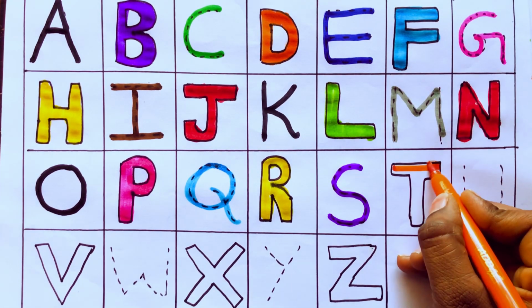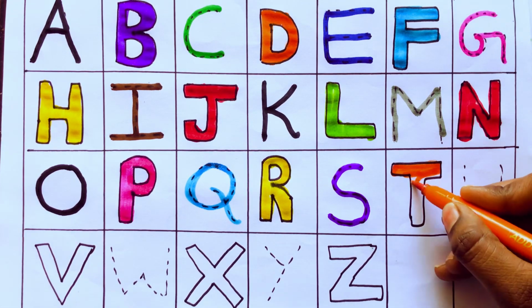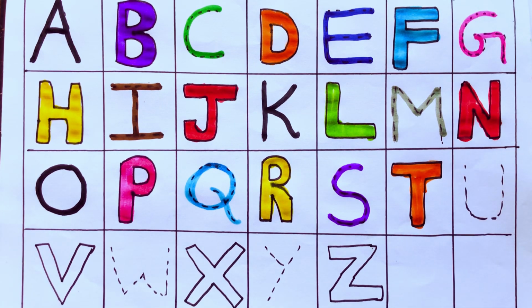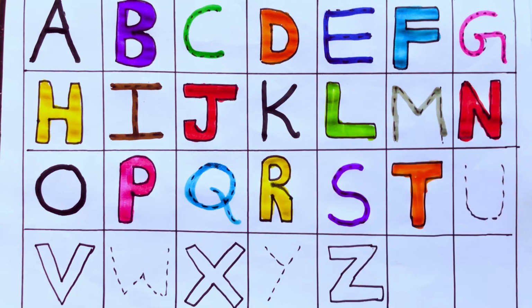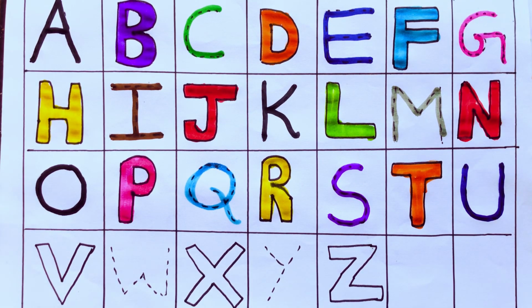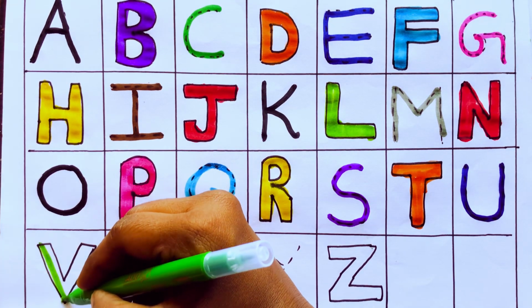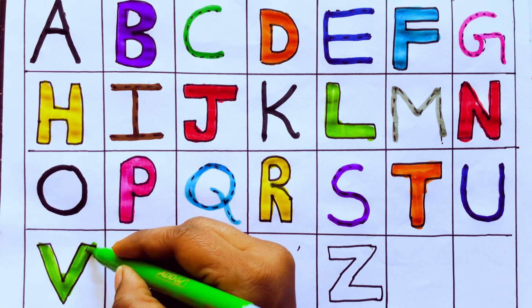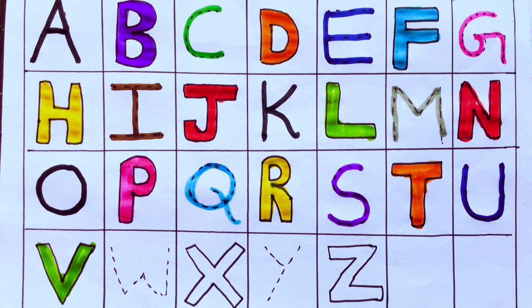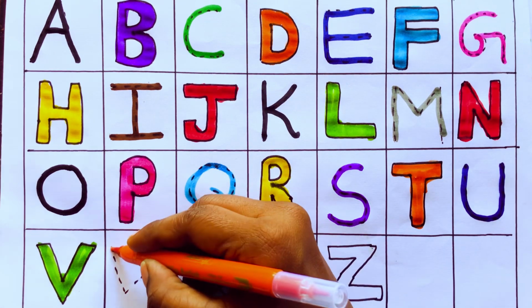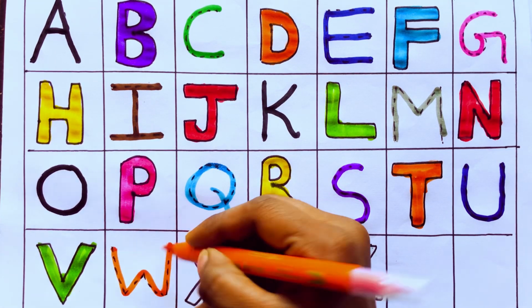Orange color: T for thunder. Blue color: U for umbrella. Green color: V for van. Orange color: W for wonder.